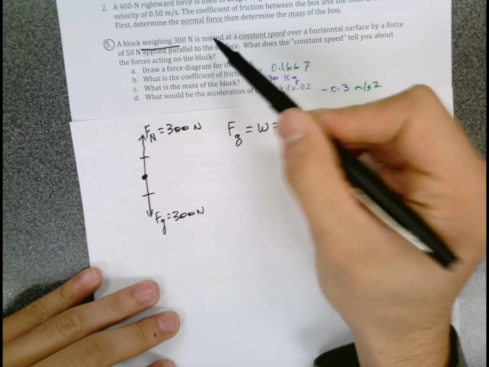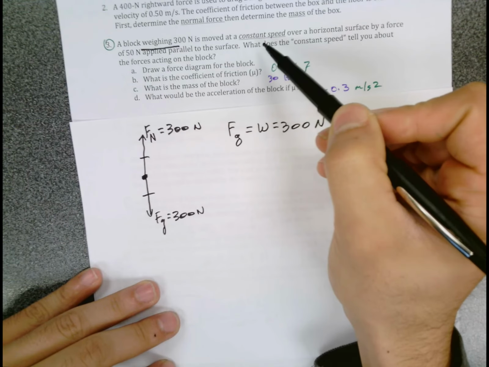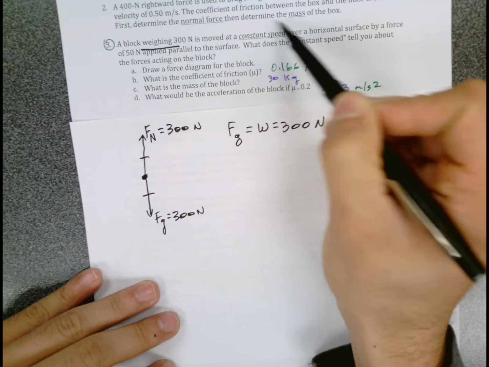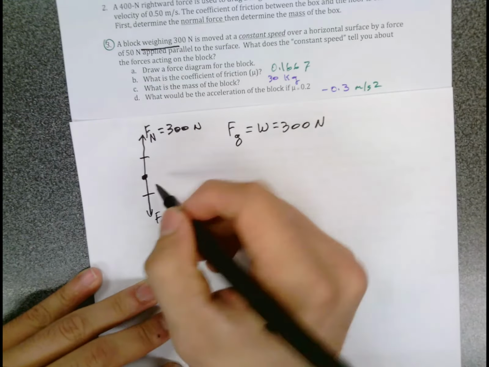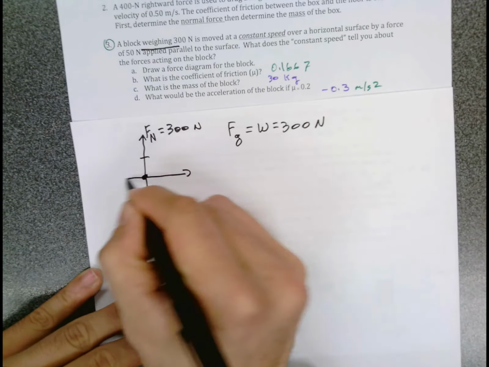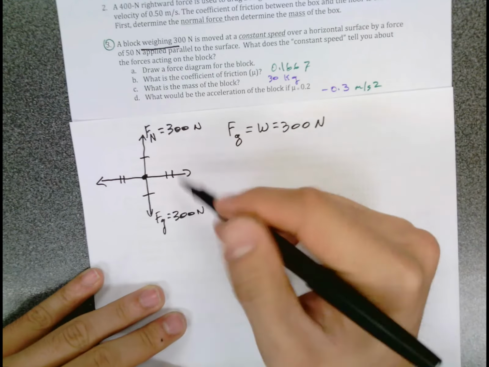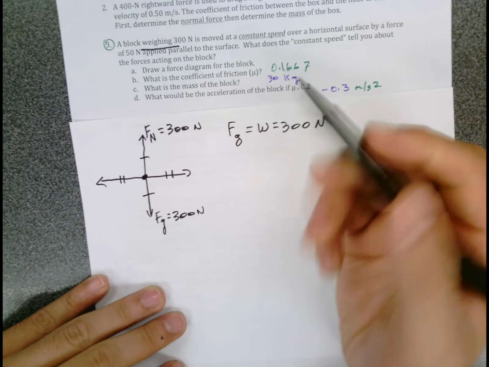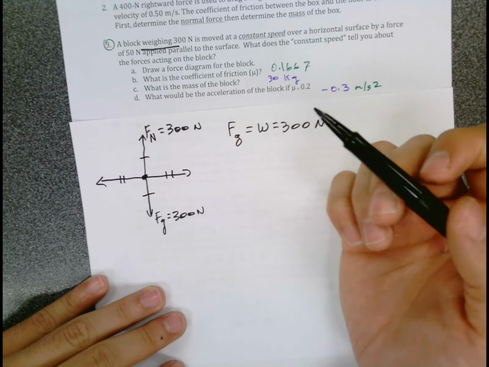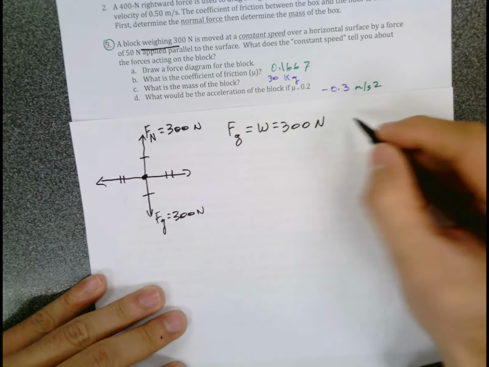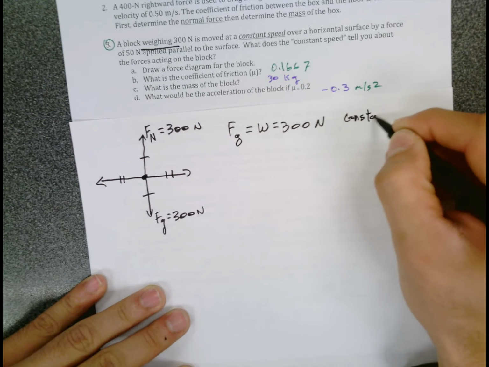We keep on reading. Moved at a constant speed. Constant speed is a key word. If there is a constant speed, that means our left and right forces are equal if it is moving left or right. If the direction of motion is left or right and it's moving at a constant speed, the forces are balanced.